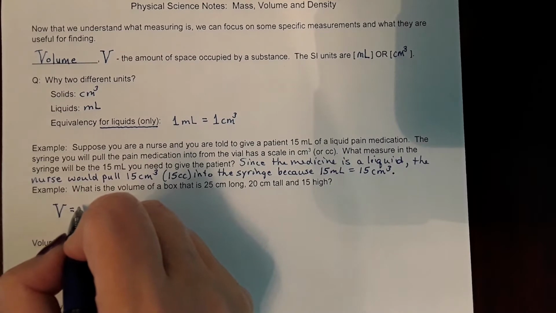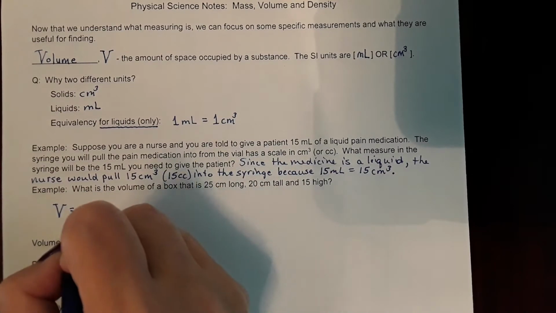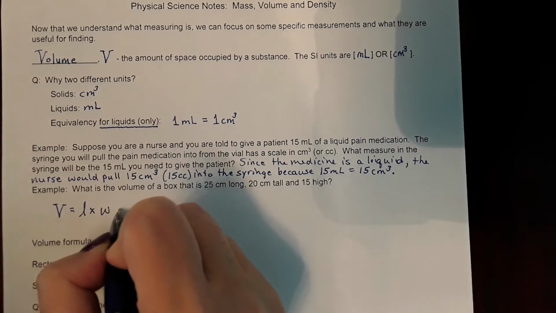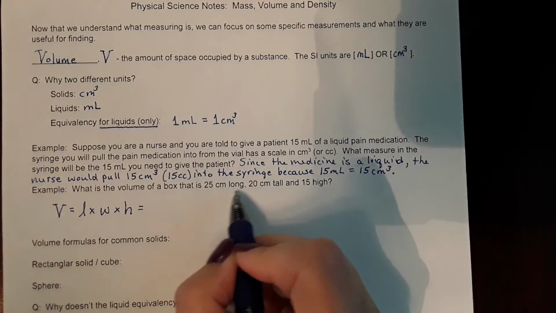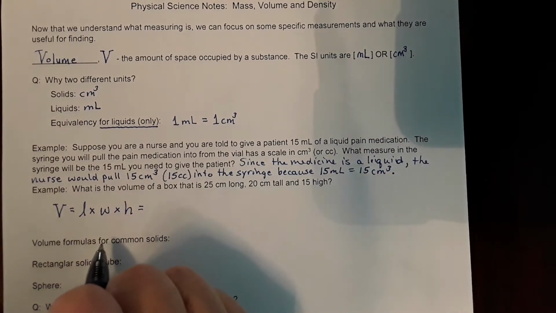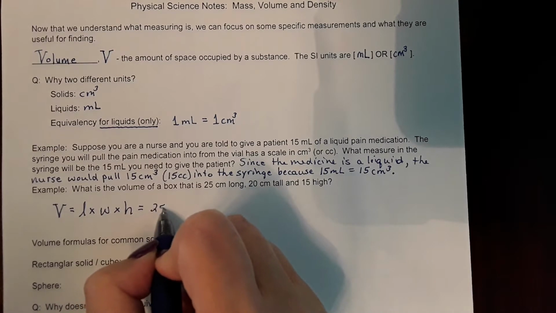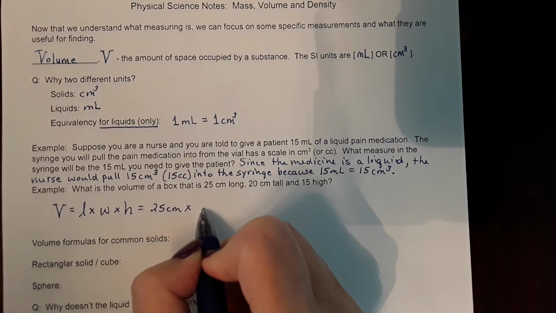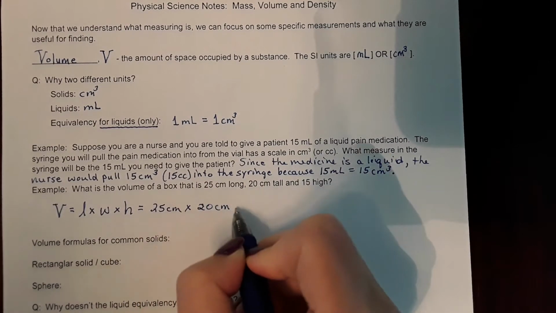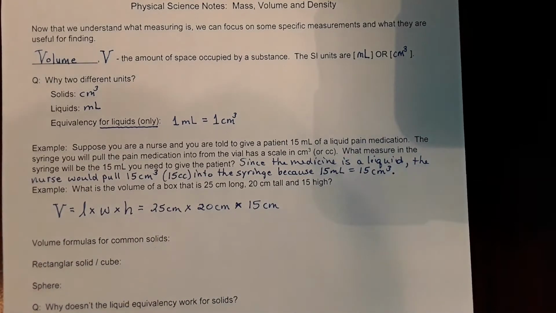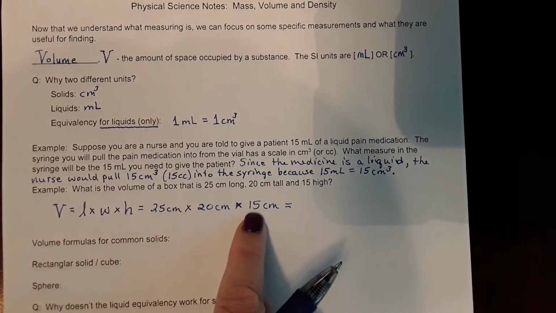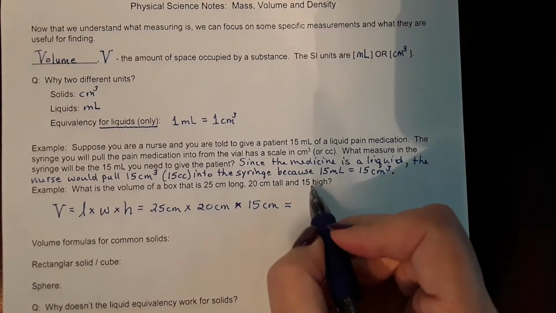Okay, so for a rectangular solid like this, we would use length times width times height. Okay? So here we know the length, the width, and the height. So we're going to say 25 centimeters times 20 centimeters, and then times the 15 centimeters. All three dimensions of the box. All right, now to get the volume, you multiply the three numbers together. If you do that on your calculator, you can check.